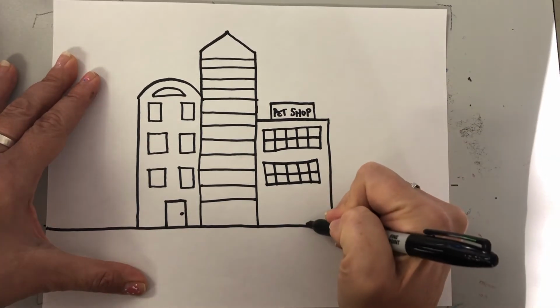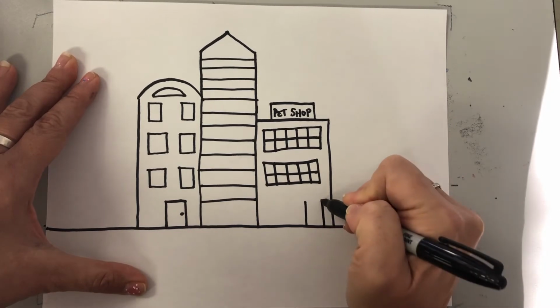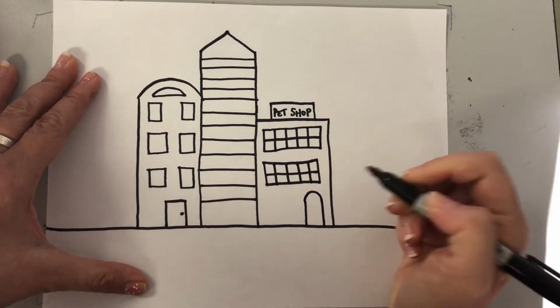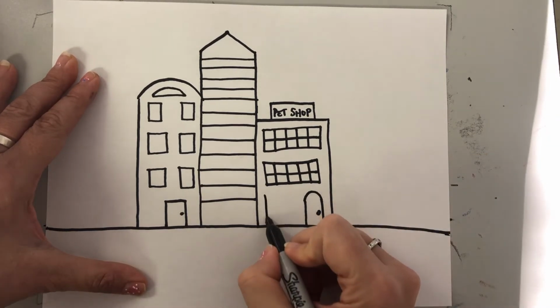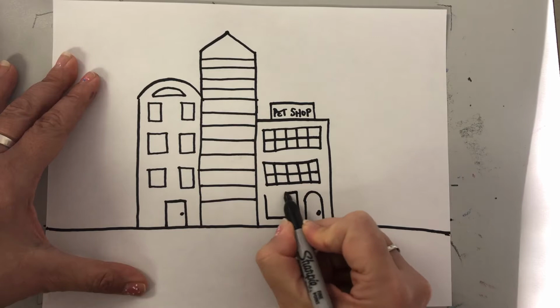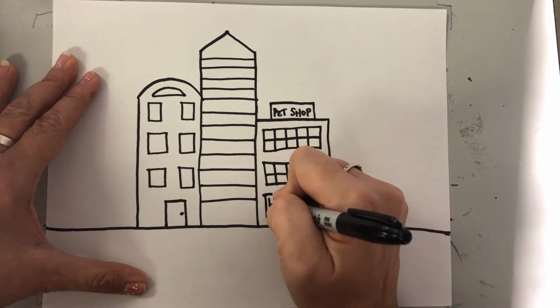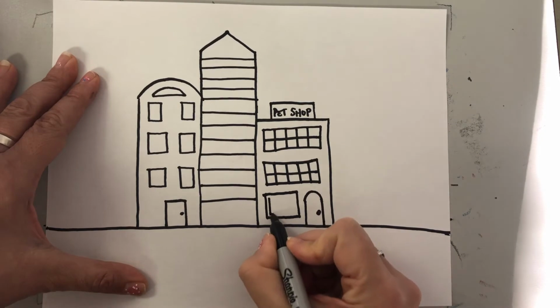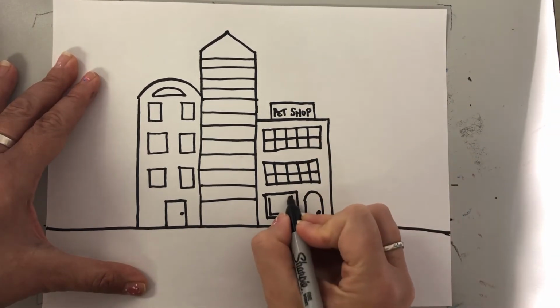Maybe I want to put a door here, vertical line, and I think I want to make it a curved top door. Give it a little doorknob, and I think I want to do one more big window right here. If I do a rectangle inside a rectangle, that gives it more detail.